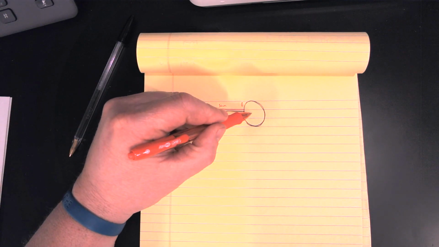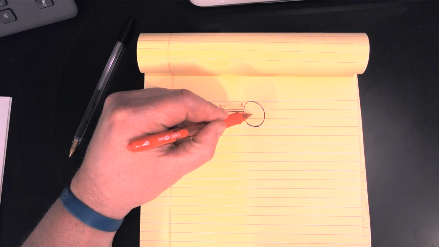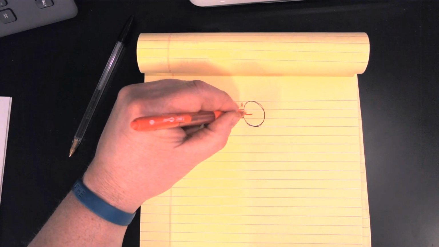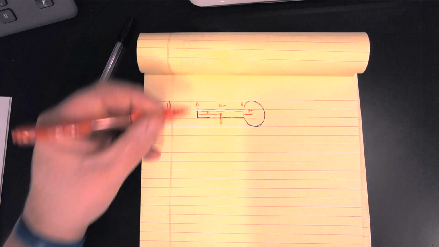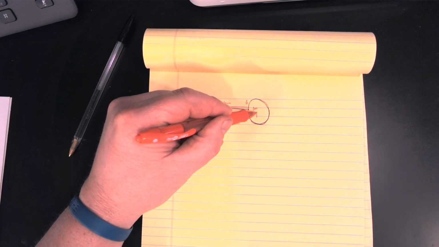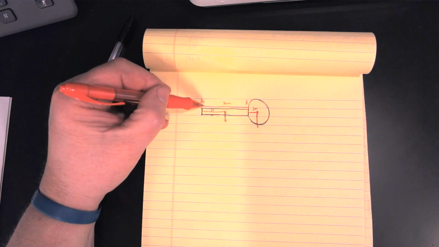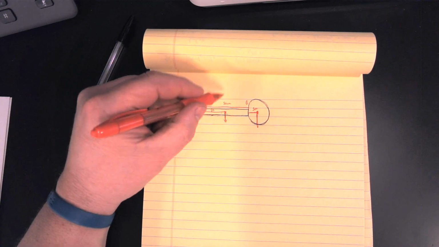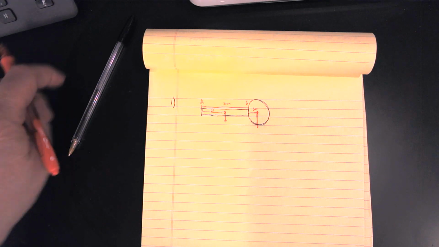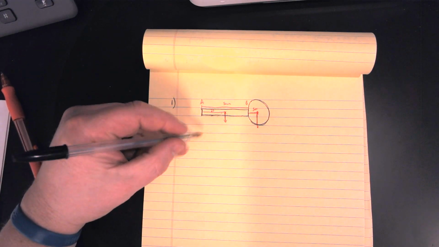Now, our ball has a radius of 5 centimeters, so all of its mass can be thought of as acting at the center spot of that one, right there. But we're going to have to measure it from point A, so that's going to be at 55 centimeters.